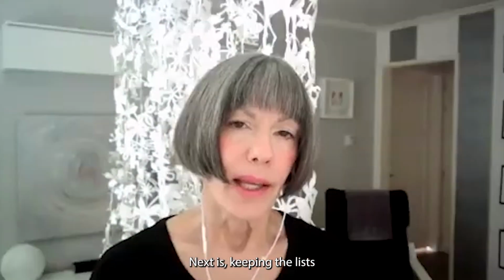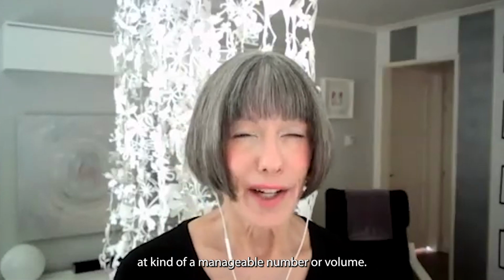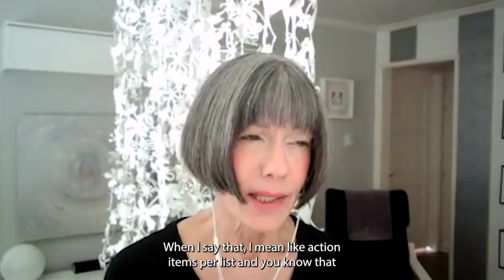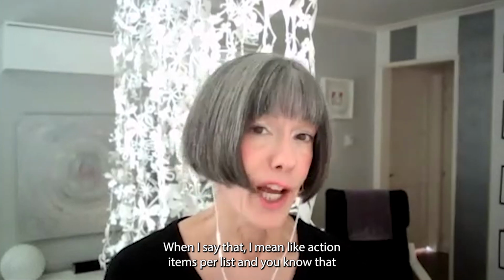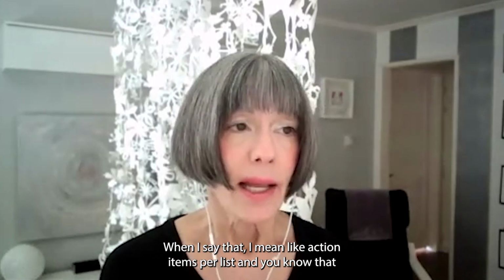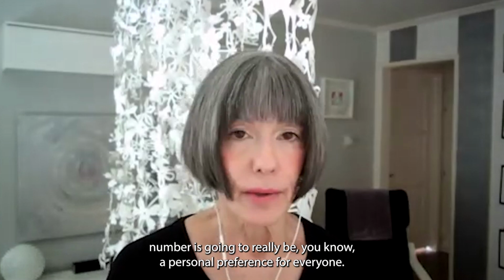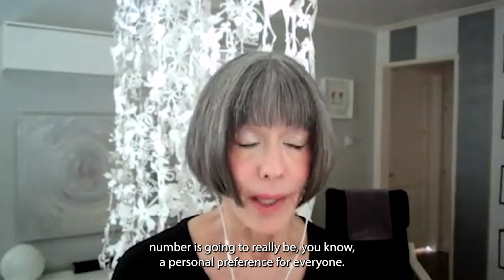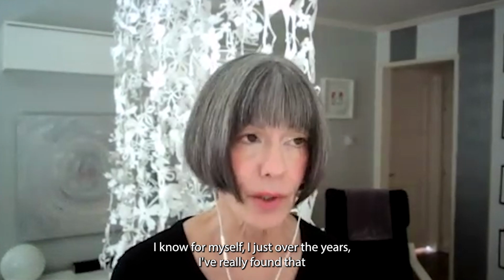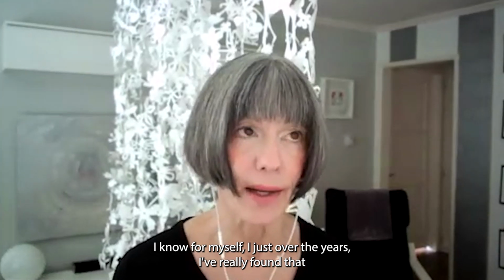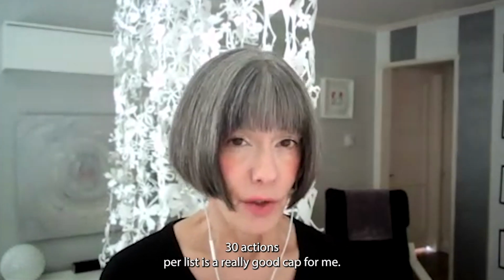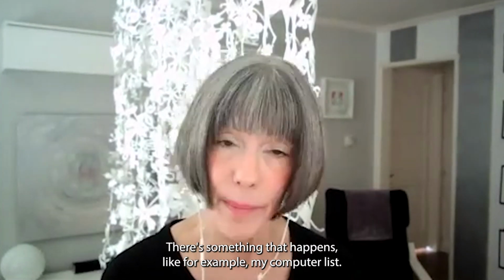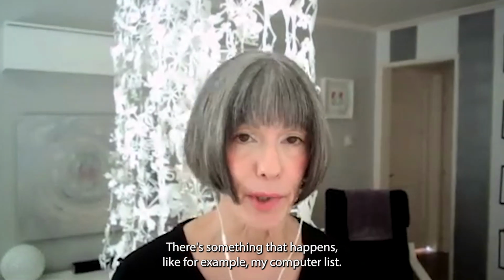Next is keeping the lists at a manageable number or volume. When I say that, I mean action items per list. That number is going to be a personal preference for everyone. I know for myself, over the years, I've found that 30 actions per list is a really good cap for me. Something happens, for example, with my computer list.